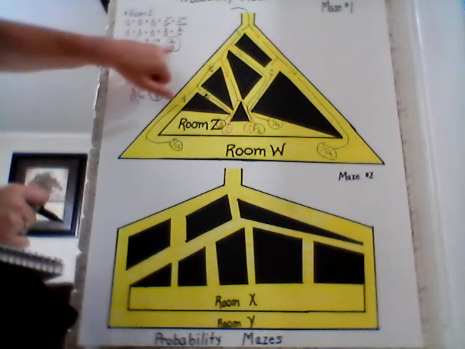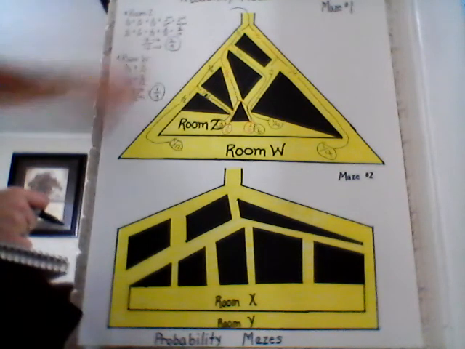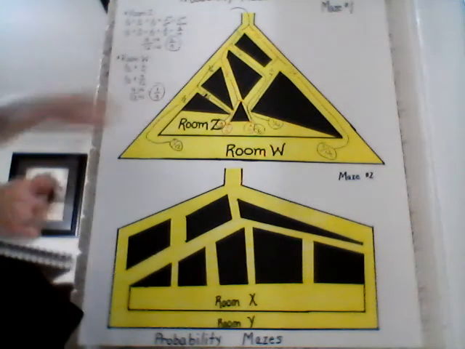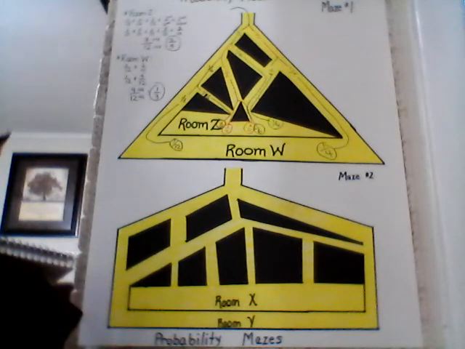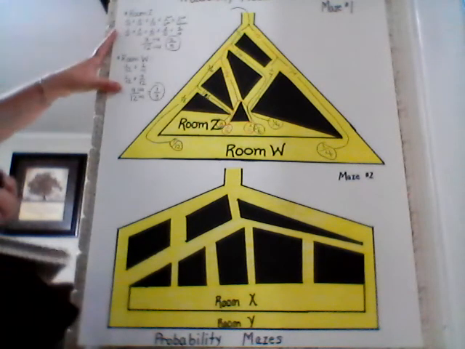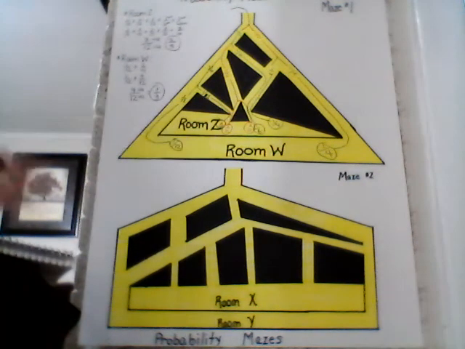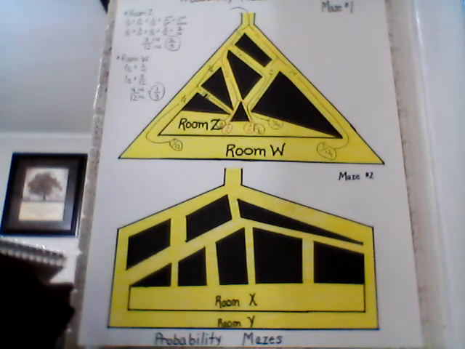So room Z took 2/3 of the liquid. Room W received 1/3 of the liquid. Now that's different from what we thought. We thought because we only had 2 rooms that each one of them would be 1/2.